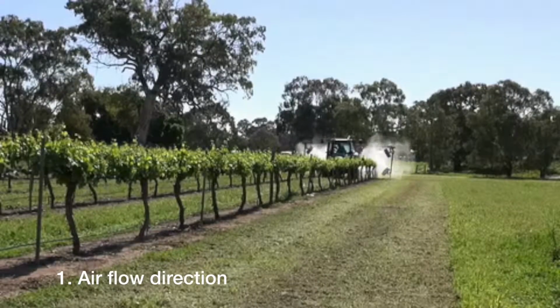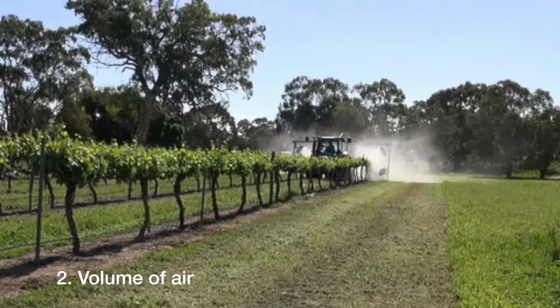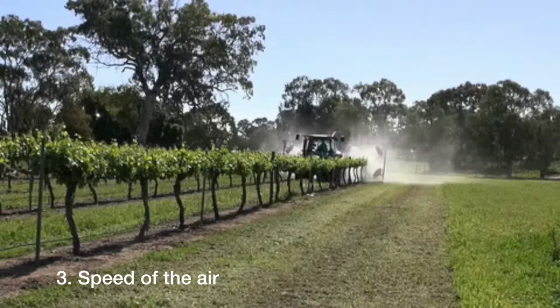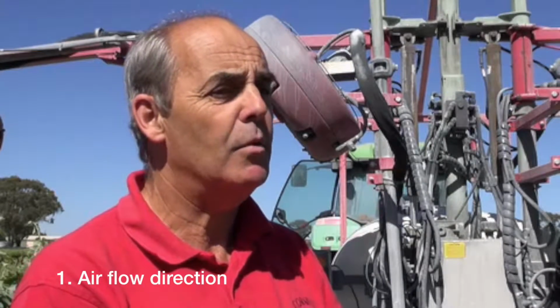There are three factors that the operator should consider. Number one, airflow direction. Number two, the volume of air. Number three, the speed of the air. The operator is able to adjust the air direction, carrying the droplets from the nozzle to the canopy. He's able to adjust this air direction by moving, in the case of this sprayer behind us, the adjustable heads. This in turn adjusts the direction that the air will flow.